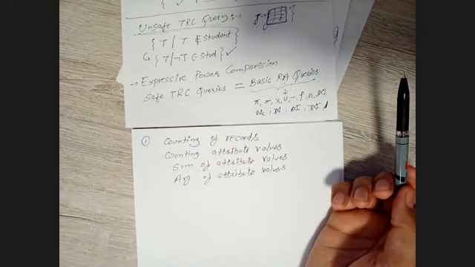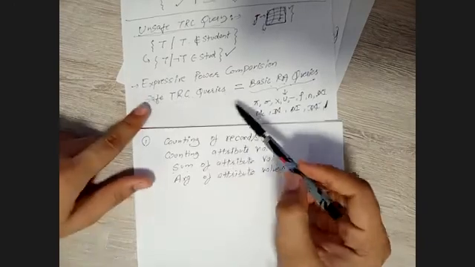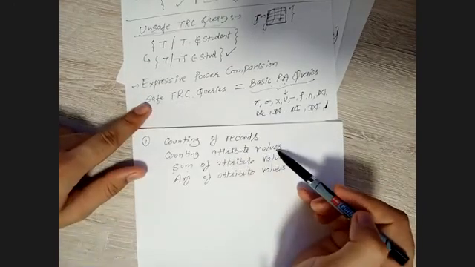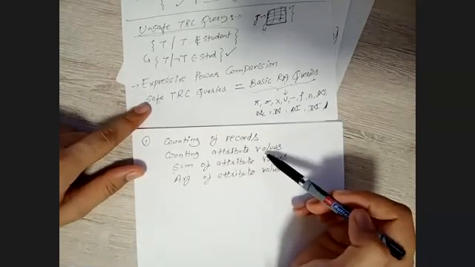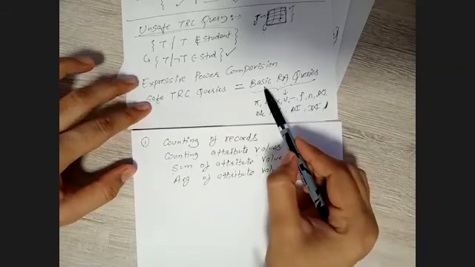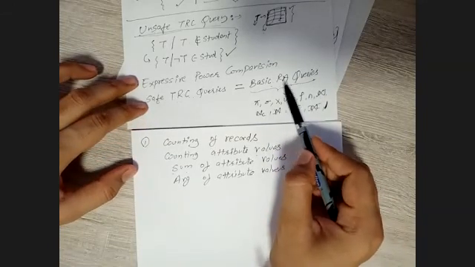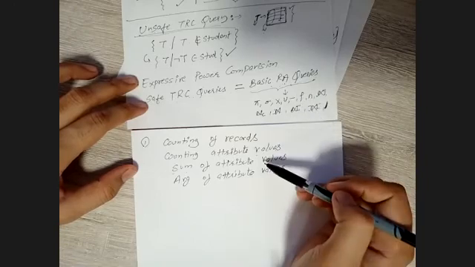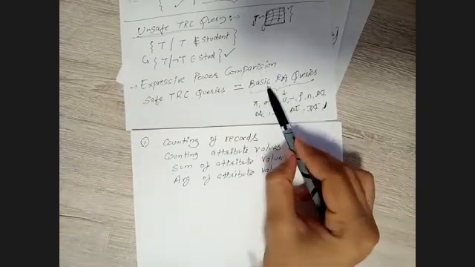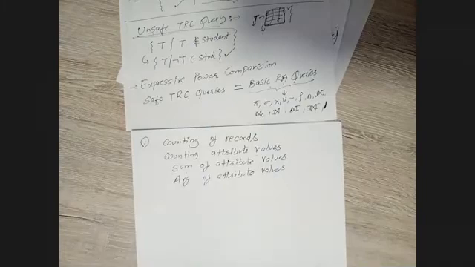Basically, no. If I'm saying that I cannot formulate the TRC query for counting the attribute values, then definitely I will not be able to formulate the relational algebra query for the same, because they both have the same expressive power.